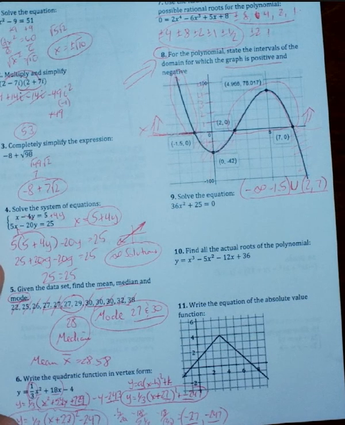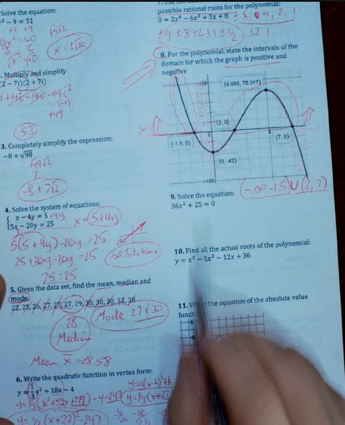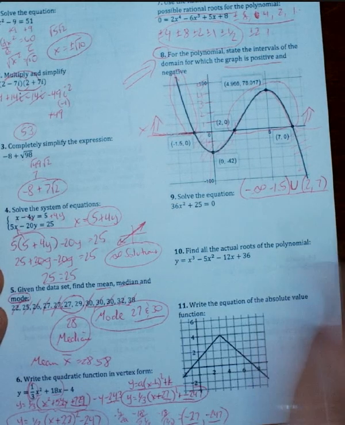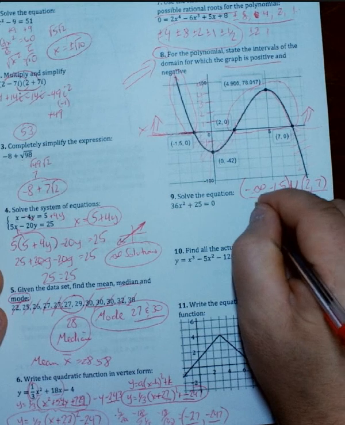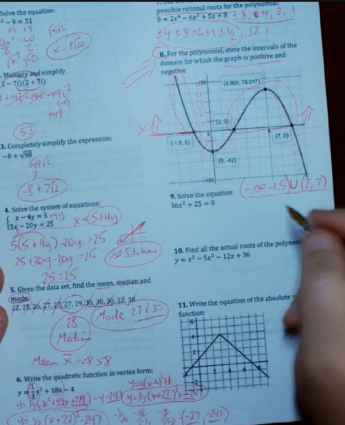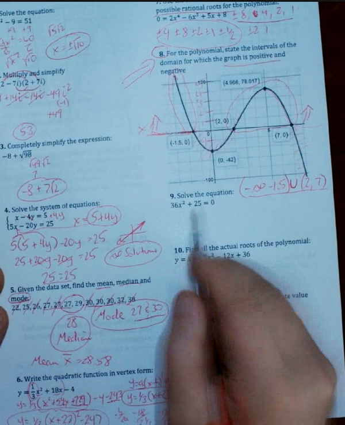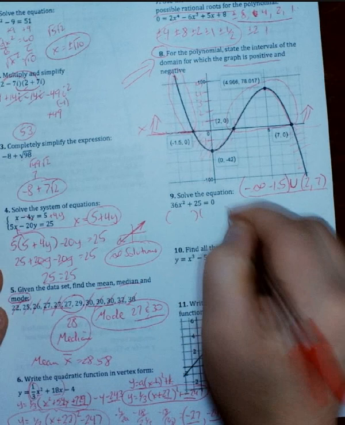Okay? Take a look at number 9. One of the things that you're going to need to know is this formula. This formula is the sum of two cubes. What I'm going to do first is the sum of two squares. So what I'm going to do is factor this. This is not a formula, it's just factoring.